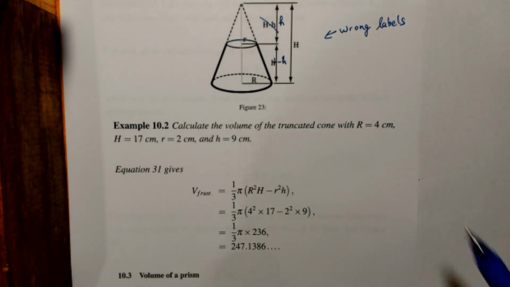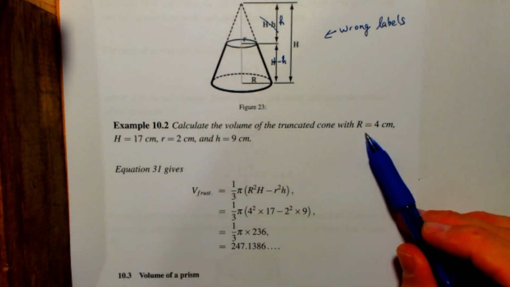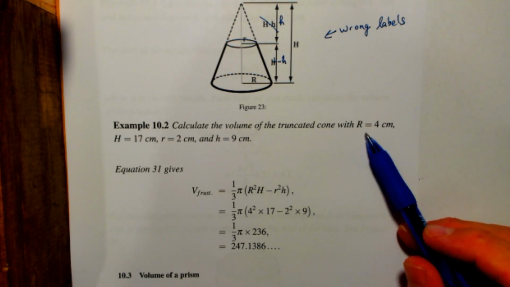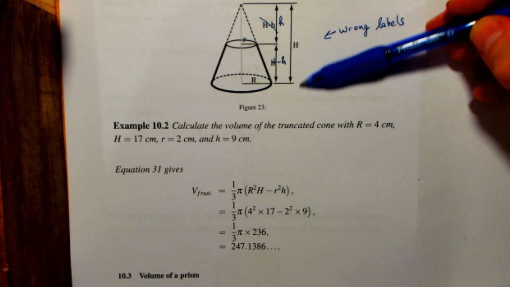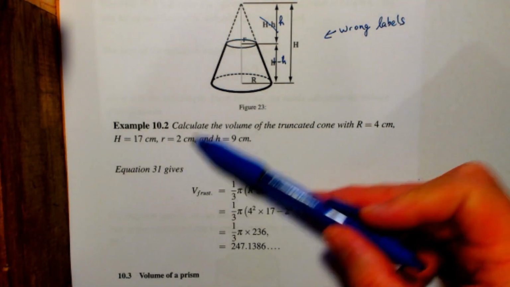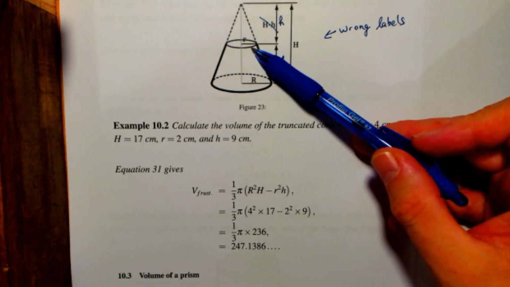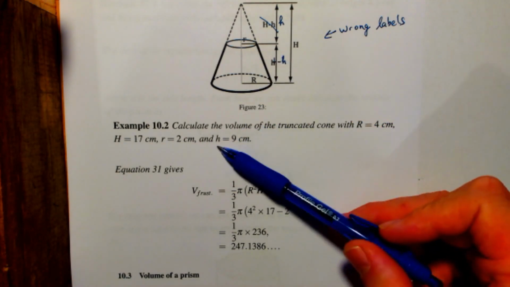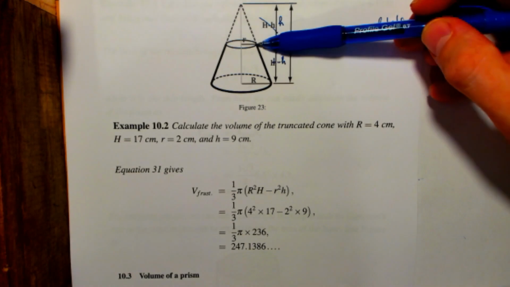Okay, so calculate the volume of the truncated cone with radius 4 centimeters, height 17 centimeters, that's the bigger height, and smaller radius up here, 2 centimeters, and lower, or this height here, is 9 centimeters.